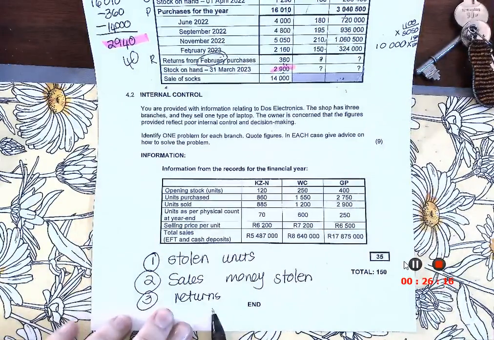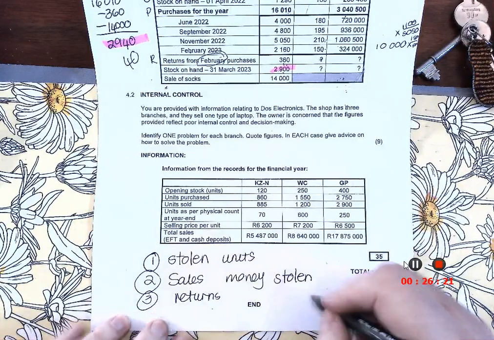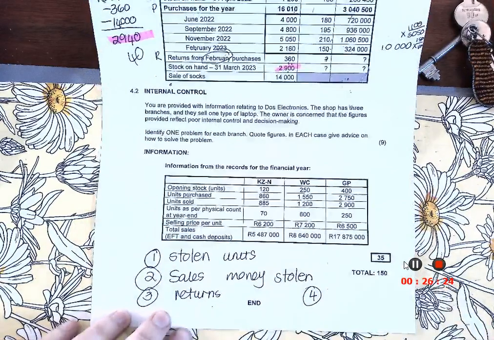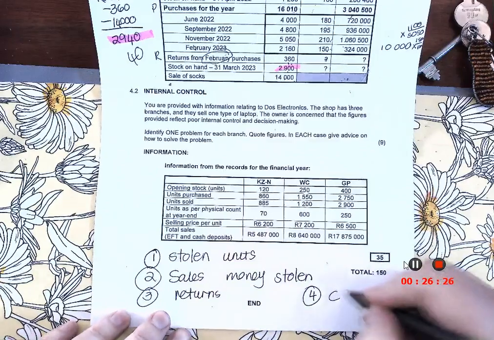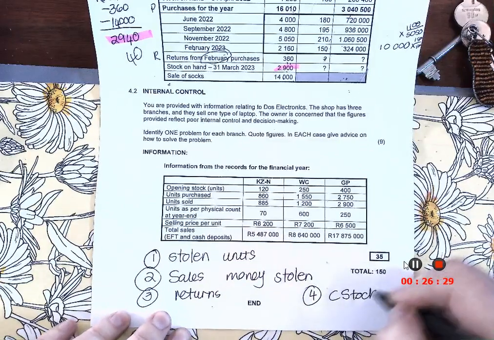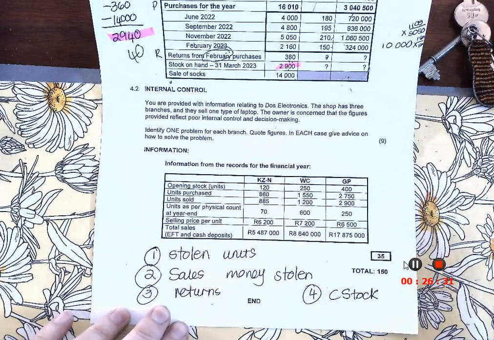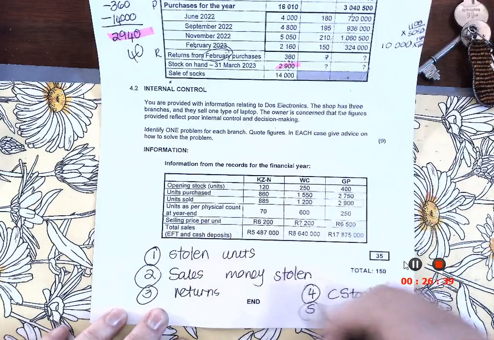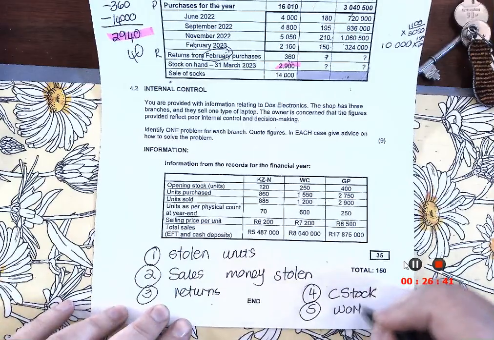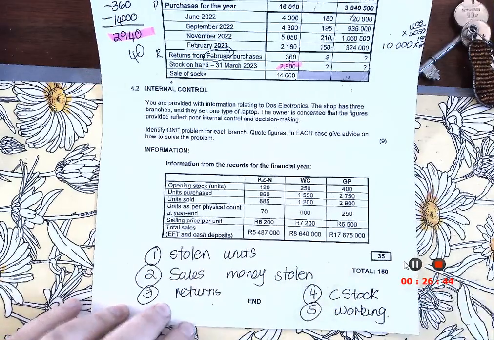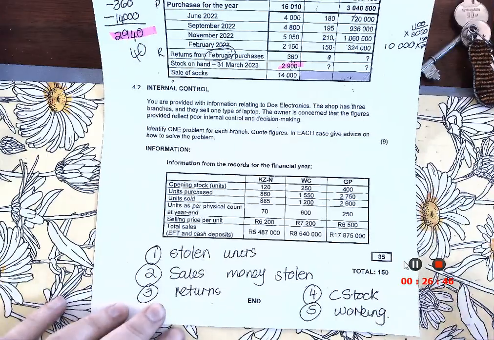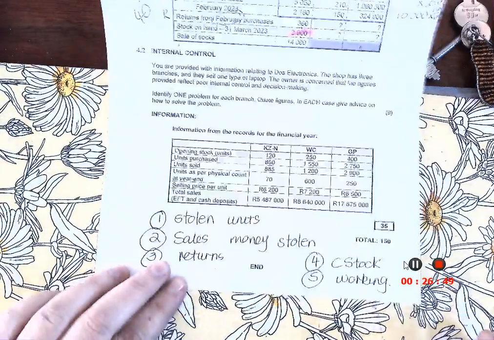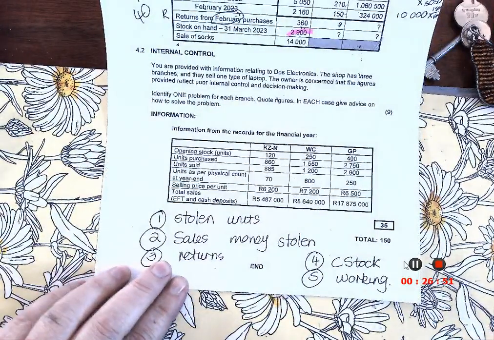So there's returns. You go look, how much do people return? Next thing you're going to look at is closing stock. Do I have a lot of stock on hand? Don't I have any stock on hand? That might be a problem. Then also you can go look at working hours. Do people work the full time? Their budget on marketing, anything like this. So now with that in mind, let's quickly go look at these three.